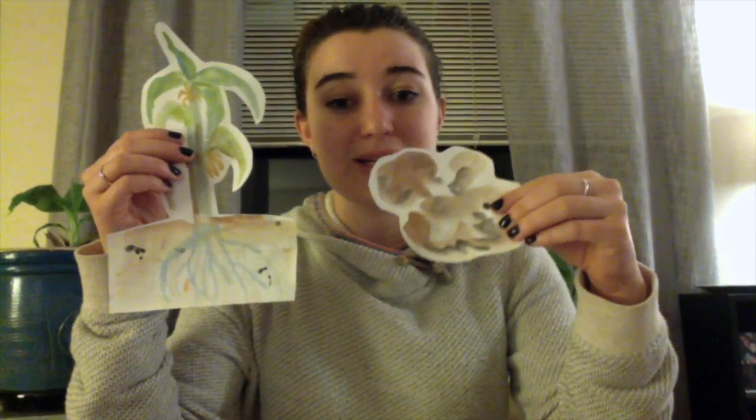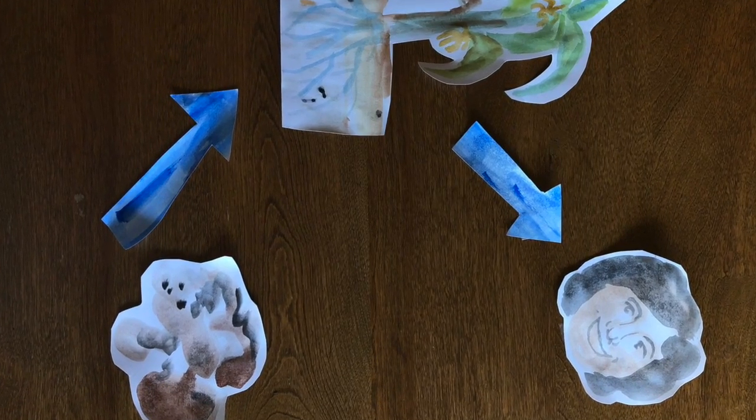For example, this person is most likely going to eat the bananas from the tree. And the bananas are going to be made because the tree was growing in soil. So please use the arrows and the pictures to create a miniature version of an ecosystem. One example of something that can be broken down to help the soil gain nutrients is a banana peel.